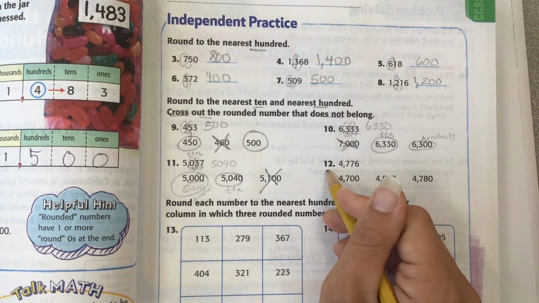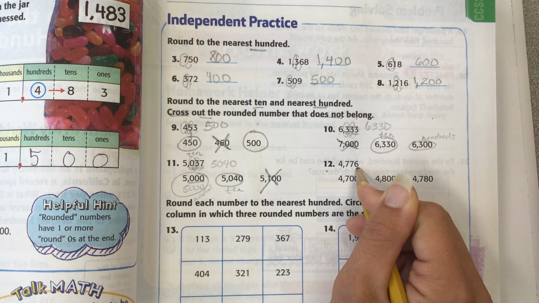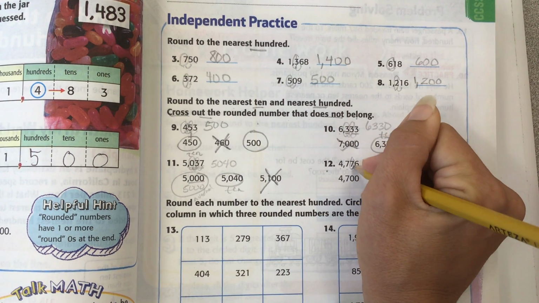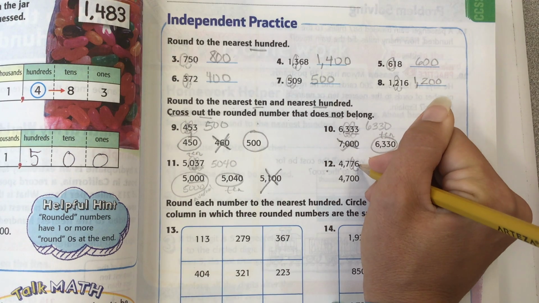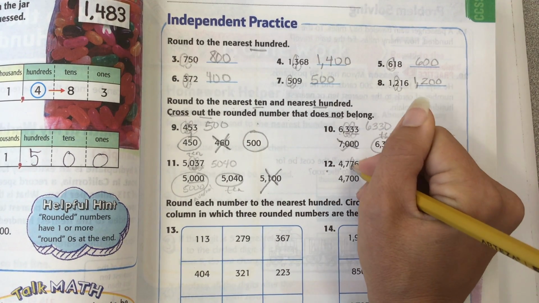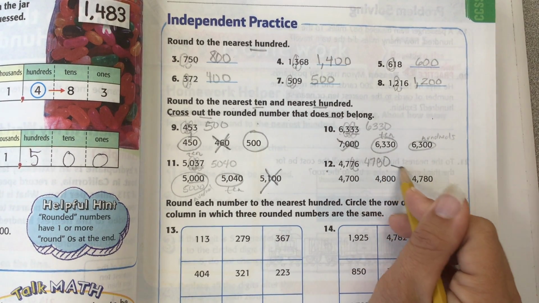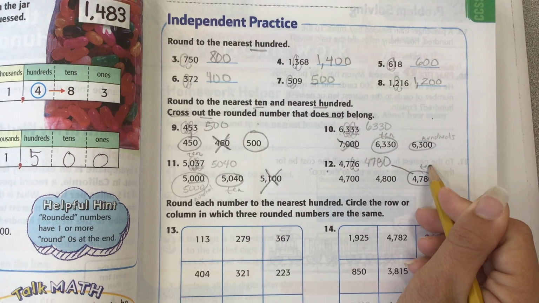And number 12, 4,776. Circle the tens place. Look next door. This number is 6, which is bigger than 5. So we're going to add 1. 4, 7. This 7 becomes an 8, and all the numbers after become 0. This is the nearest 10. Here it is. And that's to the nearest 10.